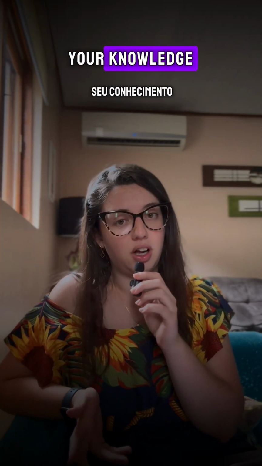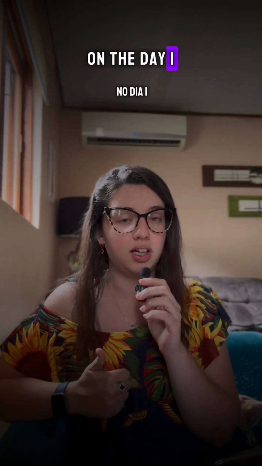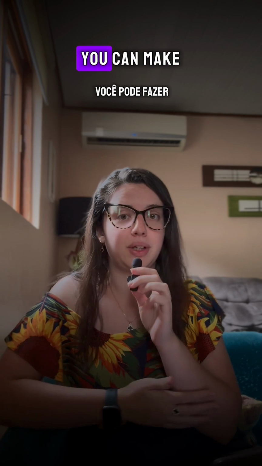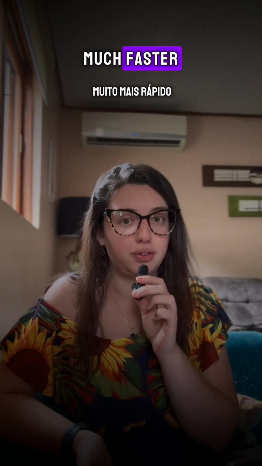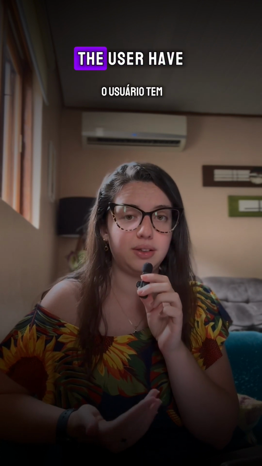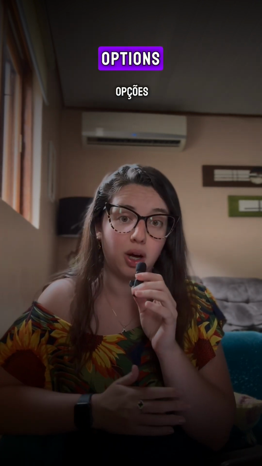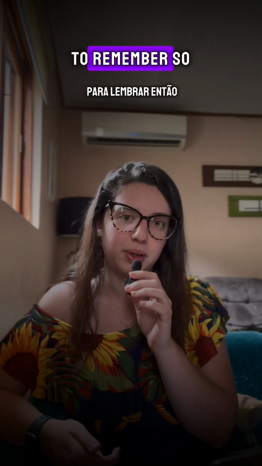You can combine your knowledge of Miller's Law with Hick's Law that we just talked about on day one, and with those two combined, you can make decisions much faster for your user. So basically, you can limit the choices that the user has and keep it between 5 to 9 options to make it easier to remember.